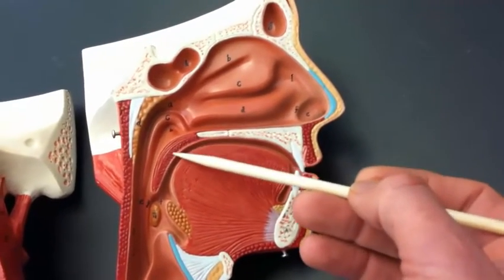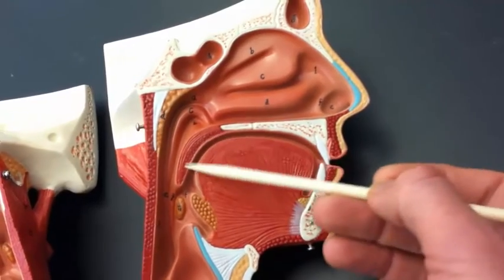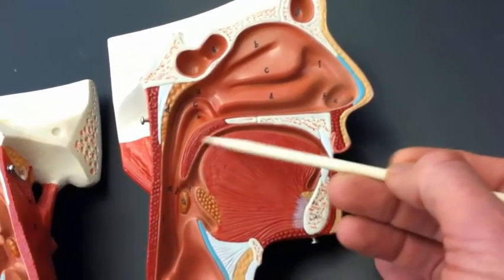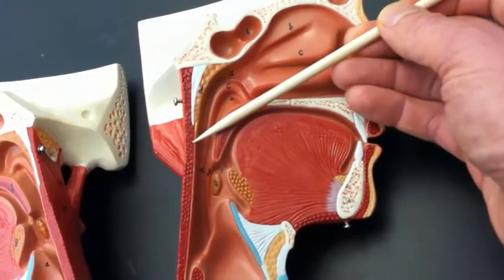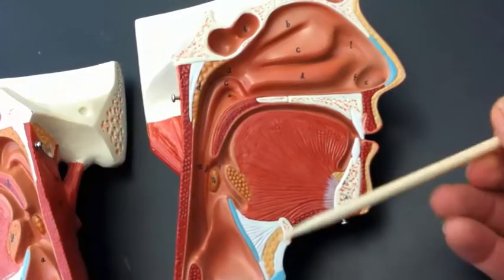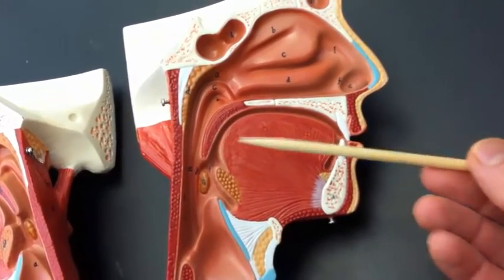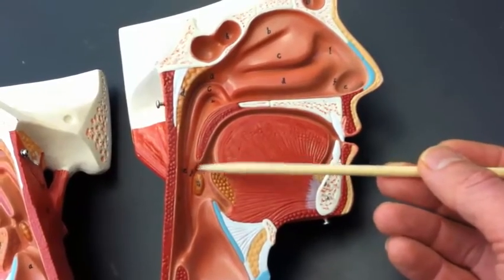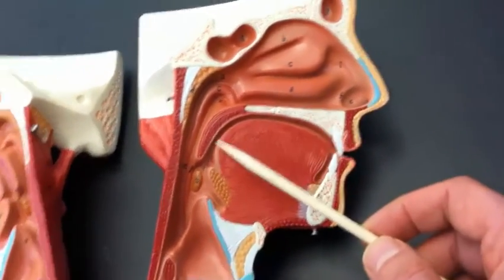And behind that, we have a very soft palate, and this is soft and mobile. When we swallow, it moves back here and covers over the nasal cavity so that we don't swallow up into our nasal cavity. So that, again, is the soft palate. You can also feel that with your tongue hanging off of the bottom of the soft palate. If you look in the mirror with your mouth wide open, you might be able to see the uvula.